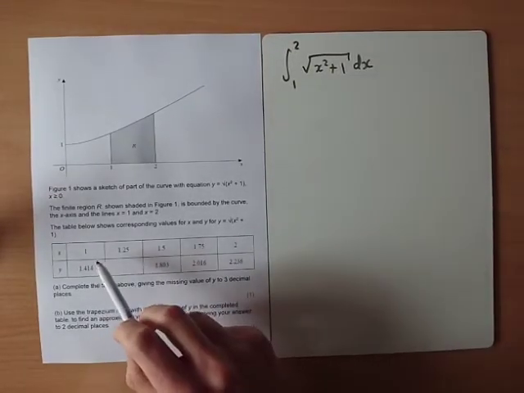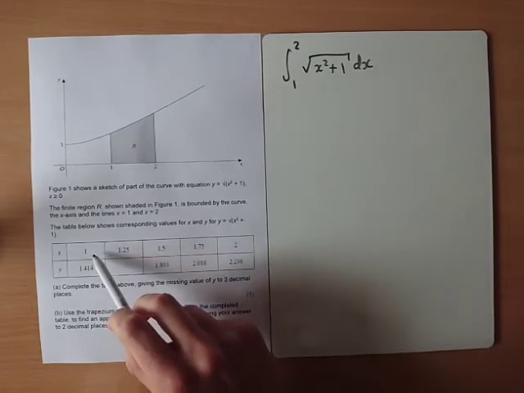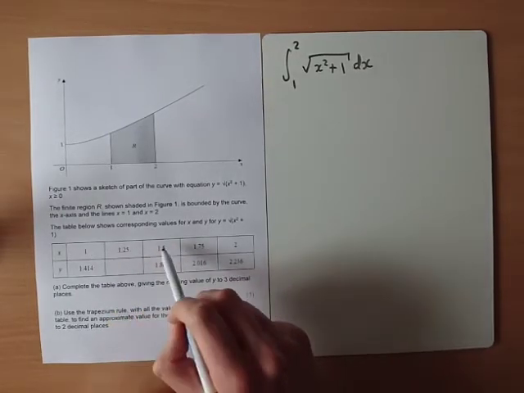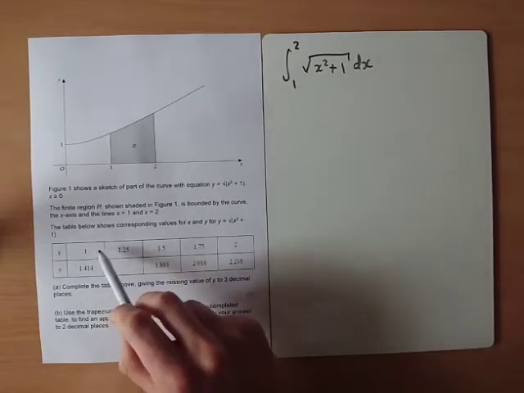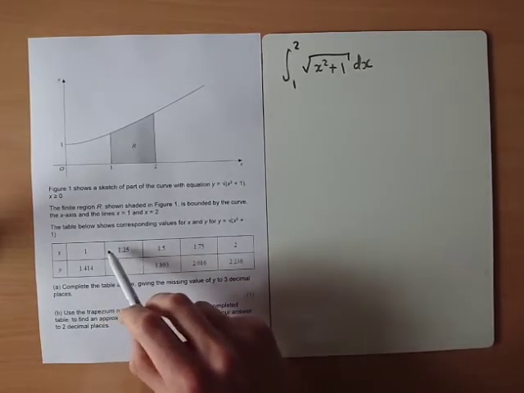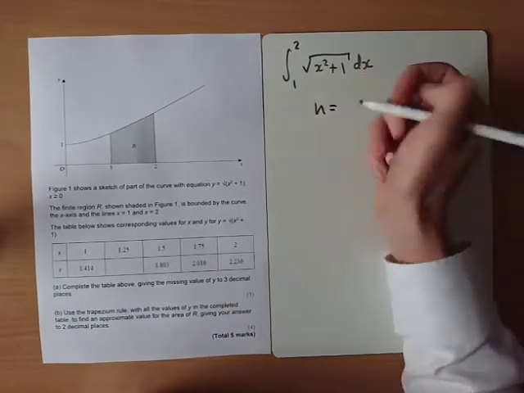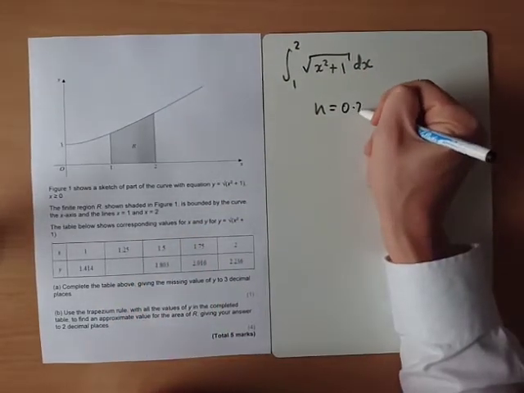If they give you a table like this, you can just look at it and clearly see that's my first ordinate. So I'm using 1, 2, 3, 4, 5 ordinates. And the amount that we're going up by each time, each of our strips, I could just literally say h is just 0.25 in this question.